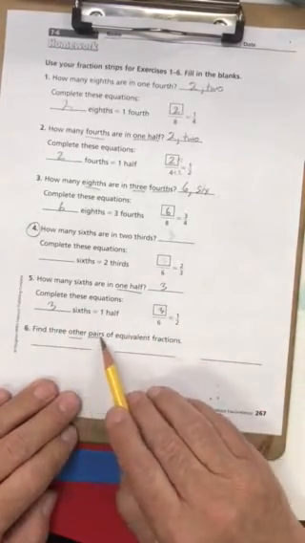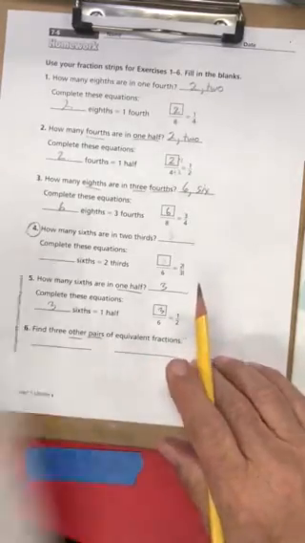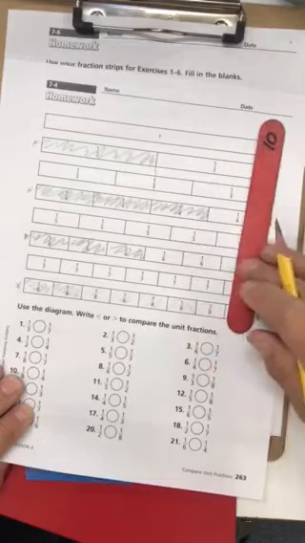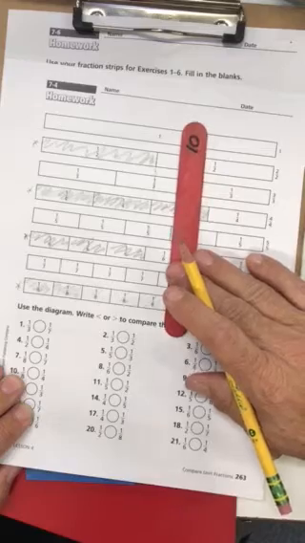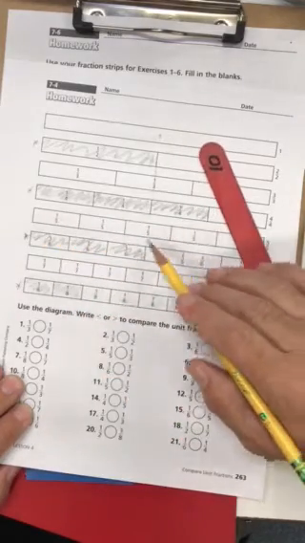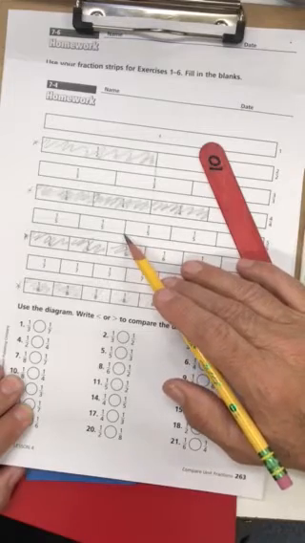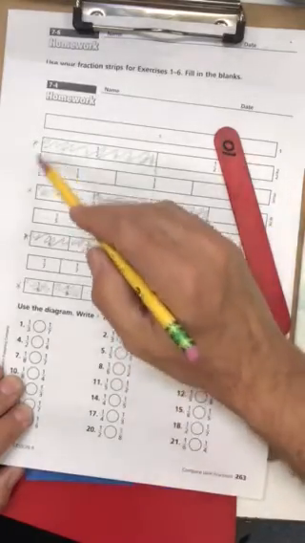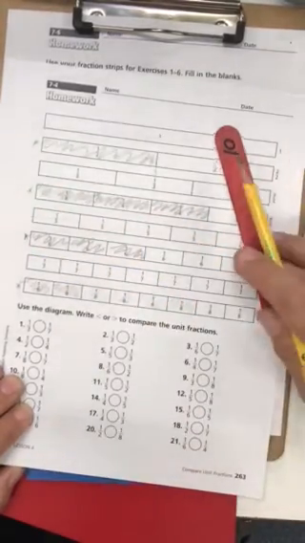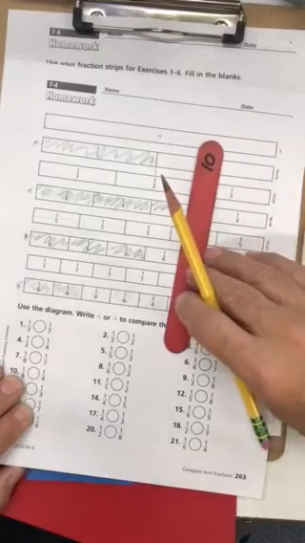Find 3 other pairs of equivalent fractions. I guess as long as they line up, they're equivalent fractions. I noticed that the poor fifths, the odd one with the odd denominator, doesn't have any equivalent fractions until it gets to the tenths. I noticed that poor sevenths does not have any equivalent fractions either. So any of these starred fractions, we could find equivalent fractions just by lining them up.